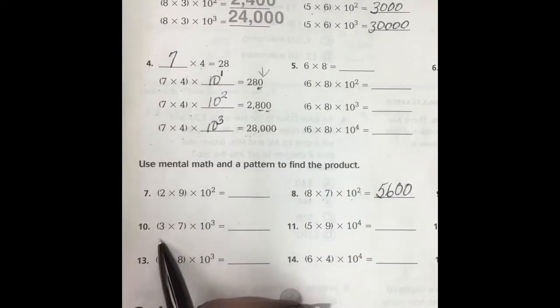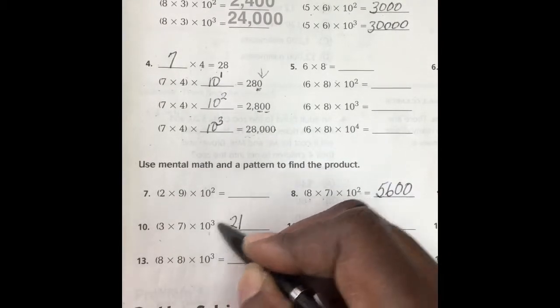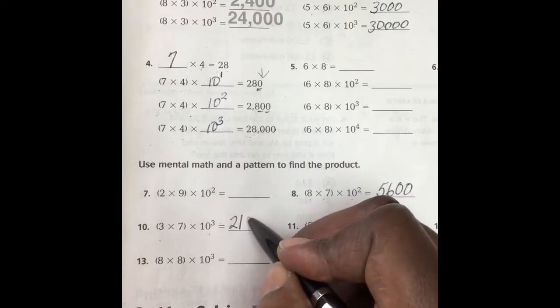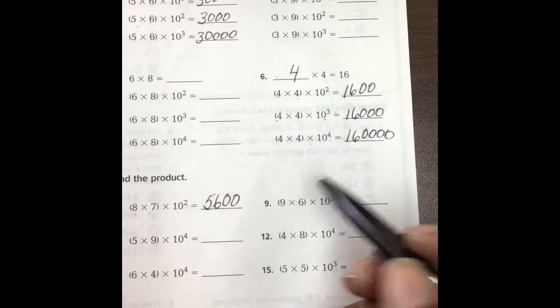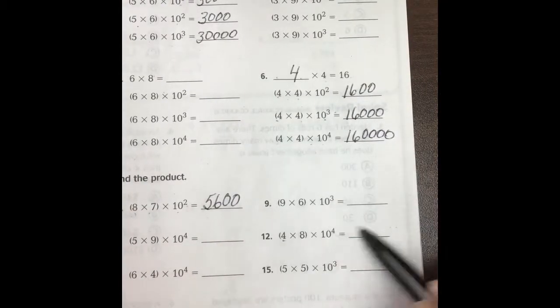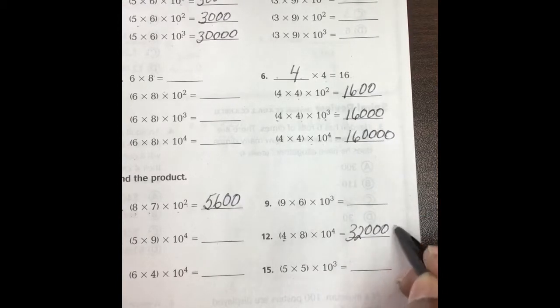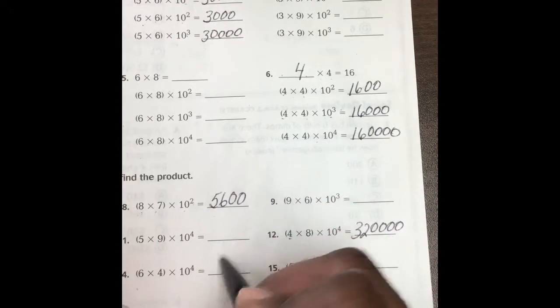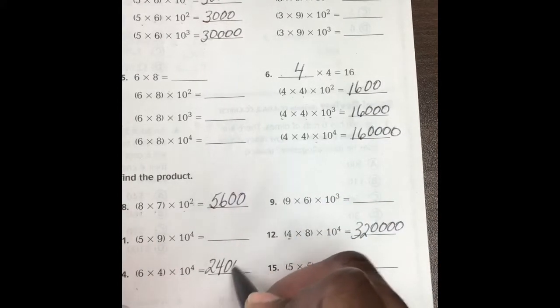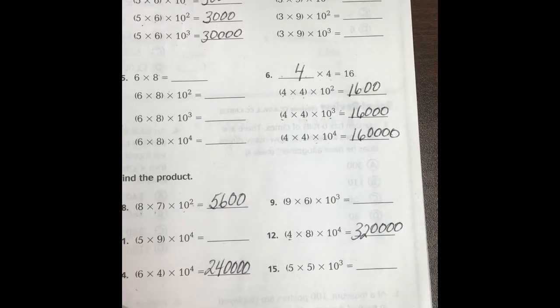Here on number 10, we know that 3 times 7 is 21, and we have 10 to the third power, which is 1,000, so that is 3 zeros, okay? Here on number 12, we have 4 times 8, which is 32, and 10 to the fourth power gives us 4 zeros. And then number 14, 6 times 4 is 24, and 10 to the fourth is 4 zeros, okay? Now, from there, let's move forward to number 16.